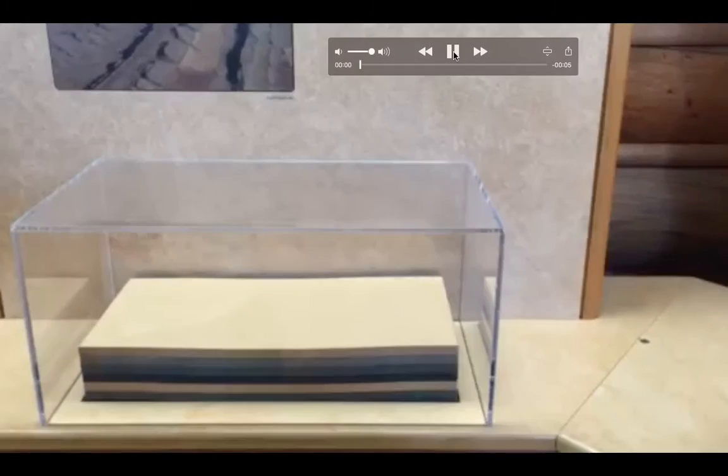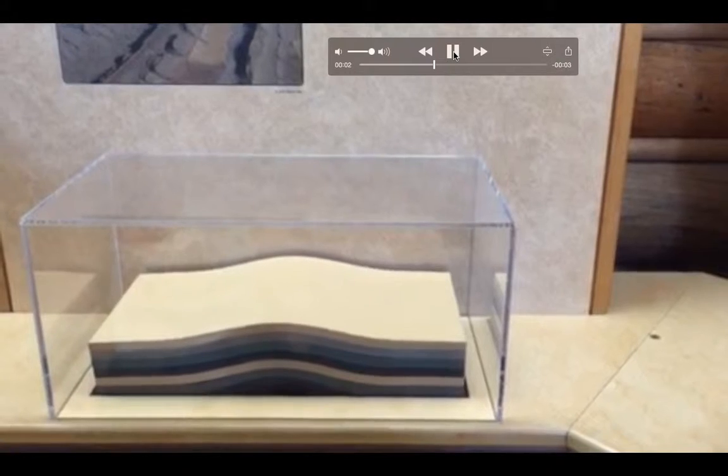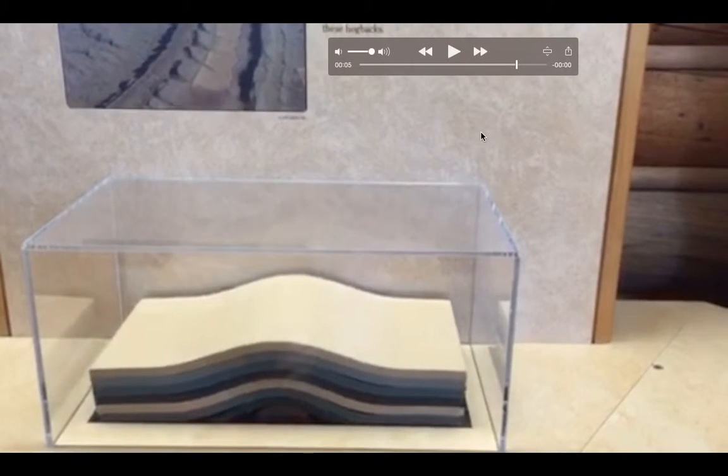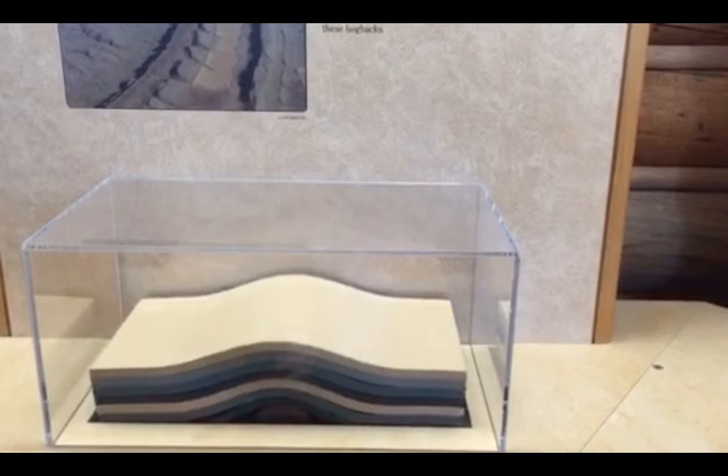instead, I'm going to play that again. You can see that they all move upward. And I'm going to stop right there. But the difference in this is that these layers of rocks don't break. They just kind of bend upwards. And so they cause these hills.